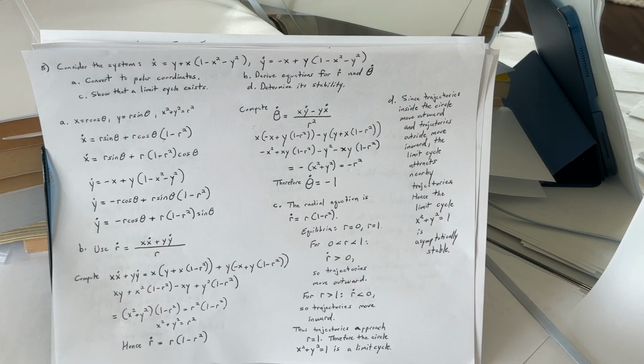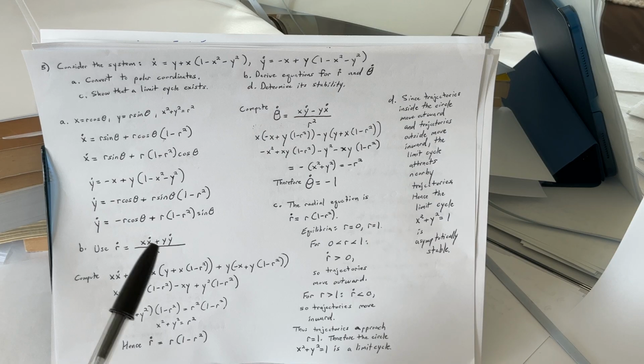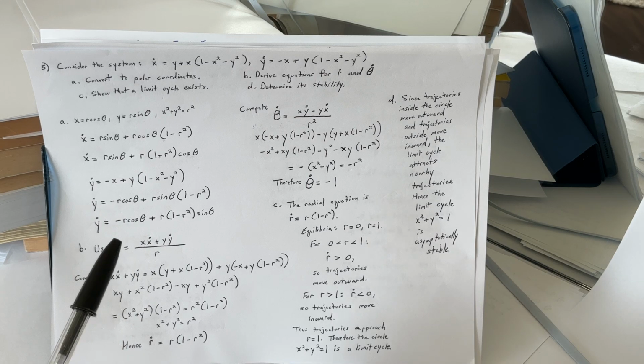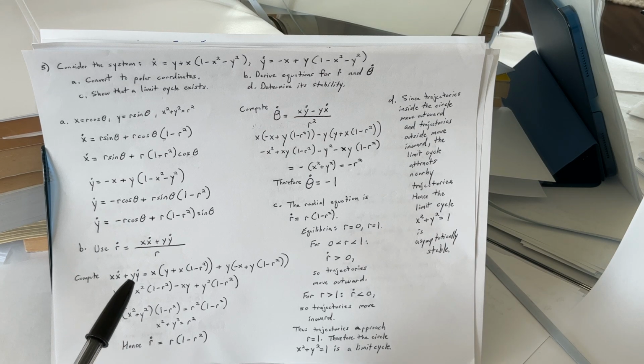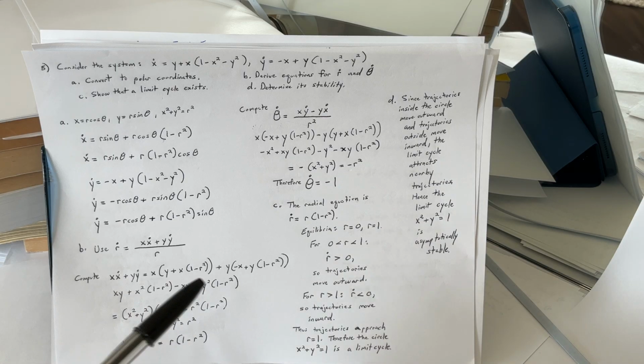This helps. And what we're going to do is compute the numerator first, right? x x dot plus y y dot, just substitute, and take a look at what we get. It comes out to r squared, quantity 1 minus r squared.